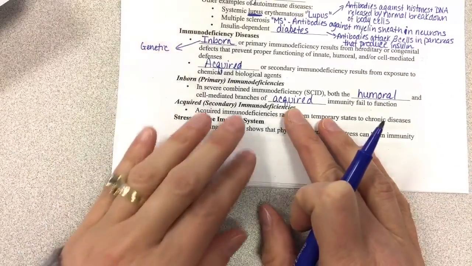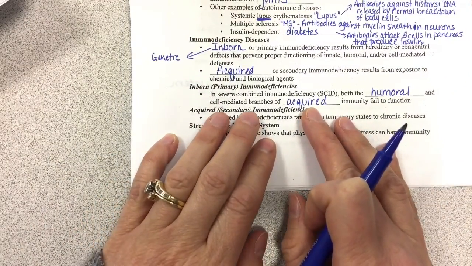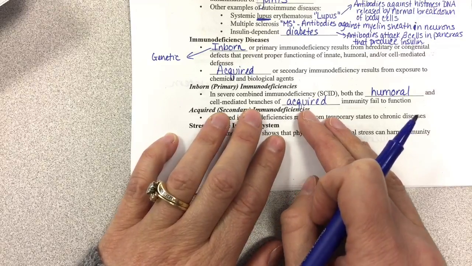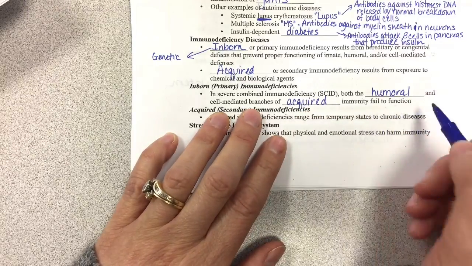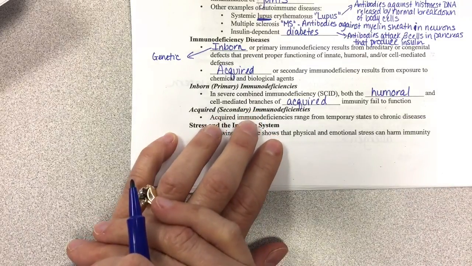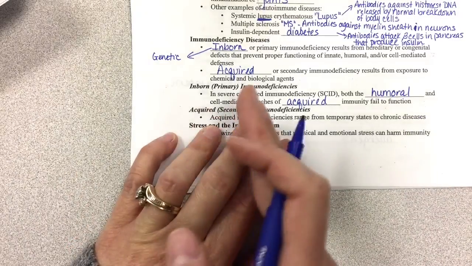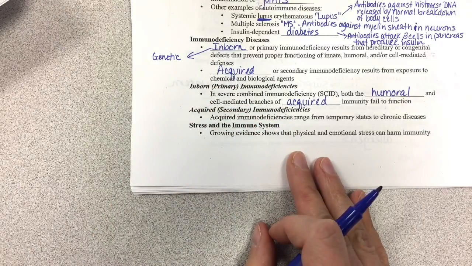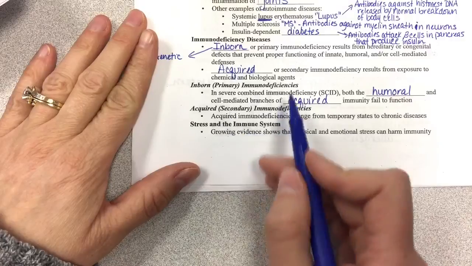And so people with this basically have to live kind of like in a bubble where they don't come into contact with things because they don't have the immune system. Their immune system doesn't function, and so it can be a really big deal. Things that the rest of us can fight off, they cannot. And so that's an example of that.